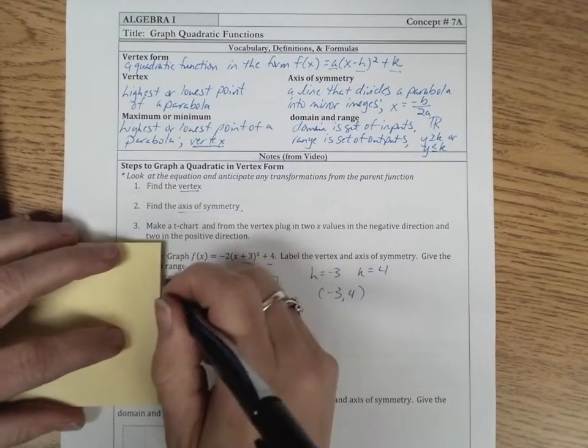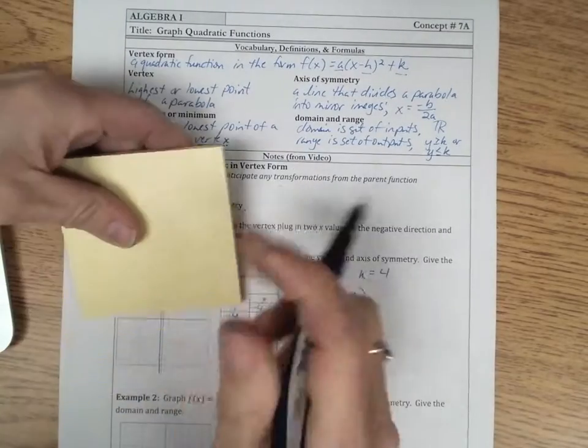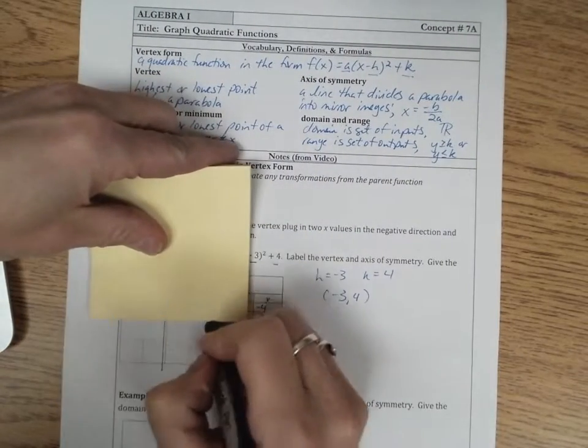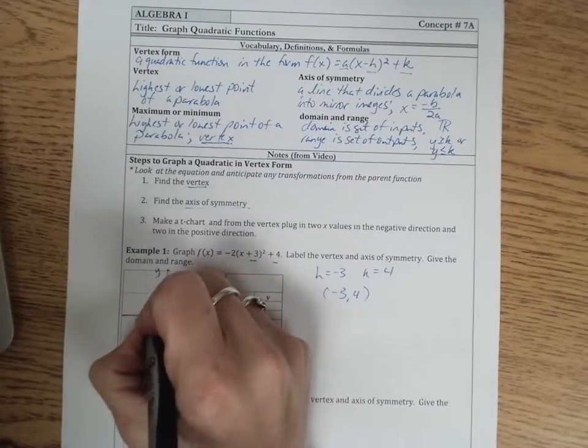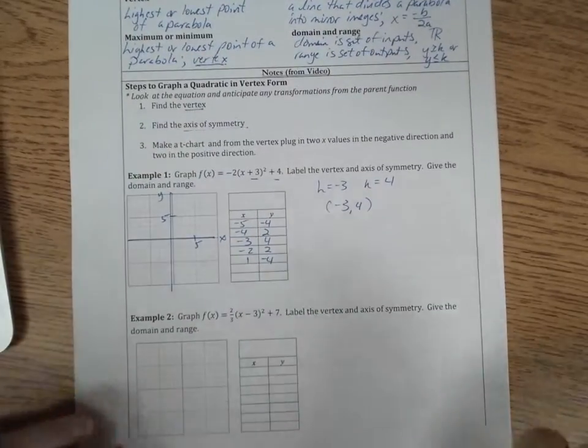So draw your xy axes. Oh, I missed on that one. Label your scale. And then let's graph points.